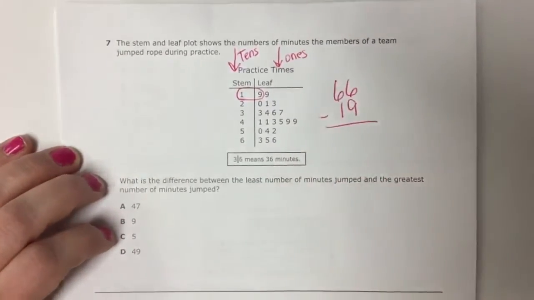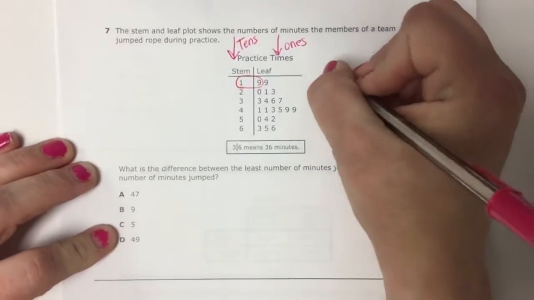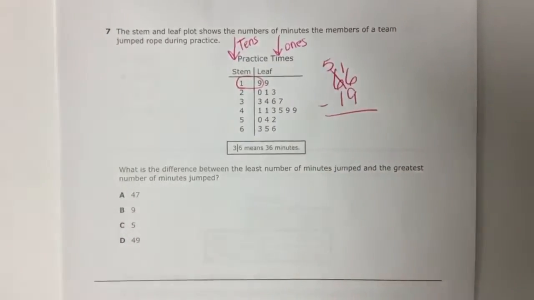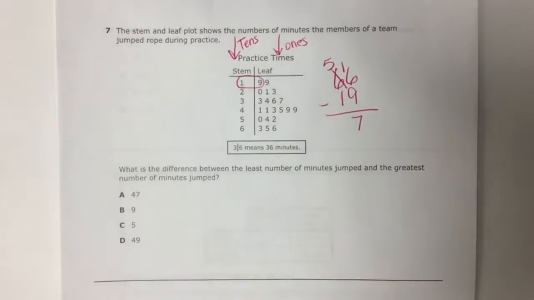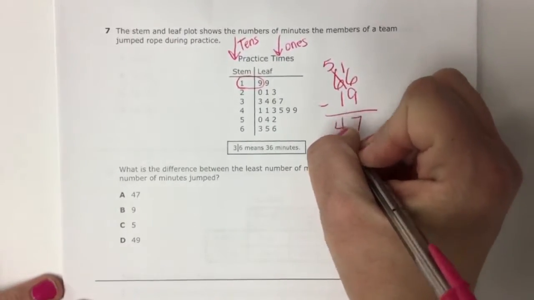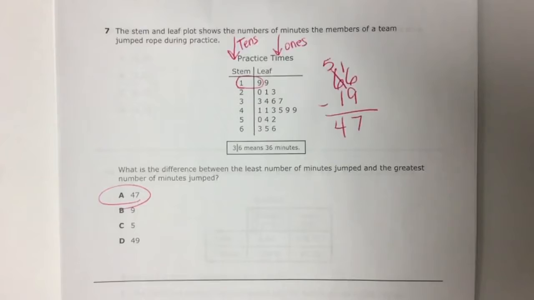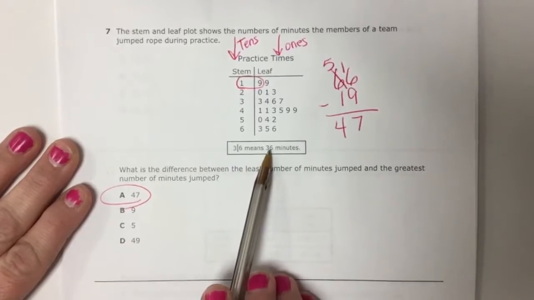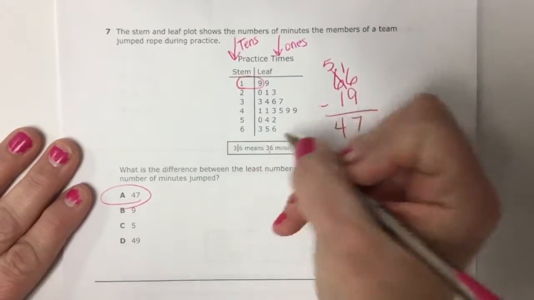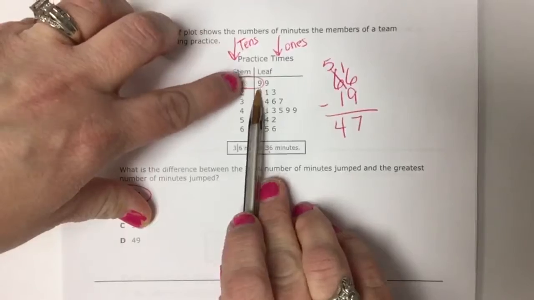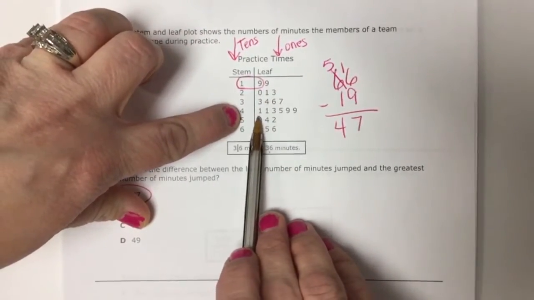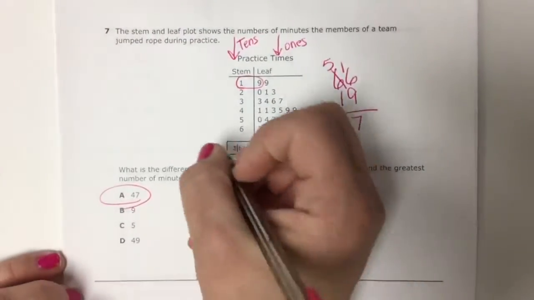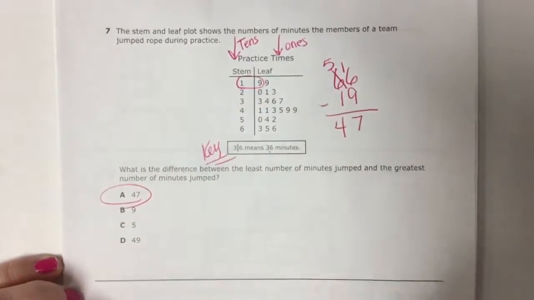And we're looking for the difference, so we're going to subtract. Okay, 16 minus 9 is 7. And then 5 minus 1 is 4. So your answer was 47. Really you just need to make sure you understand how to read these numbers. If it would have said decimal 6, then this would have been 1.9, 1.9, 4.1. So you just have to make sure you look at the key. All right.